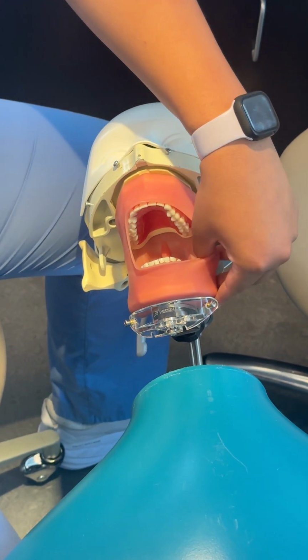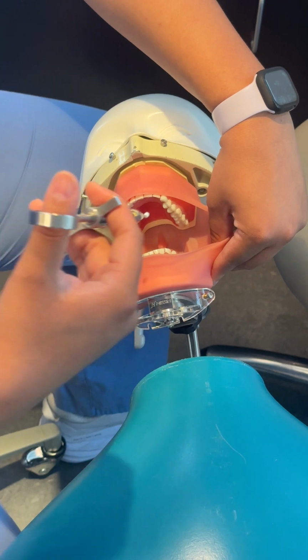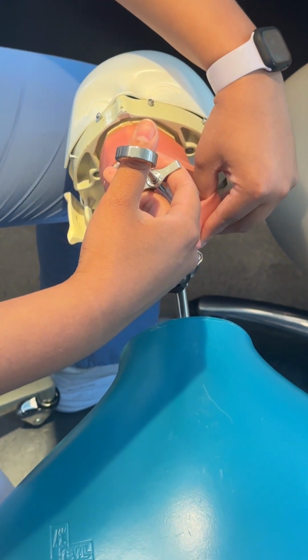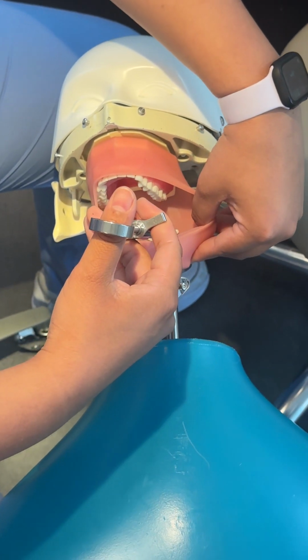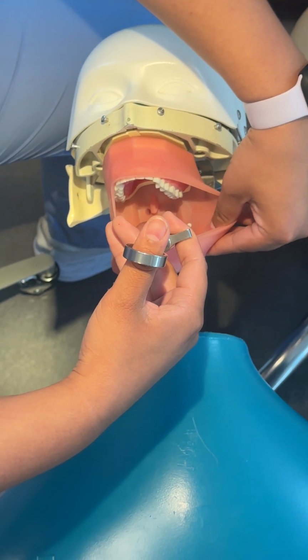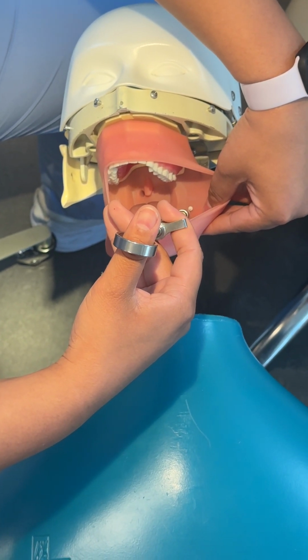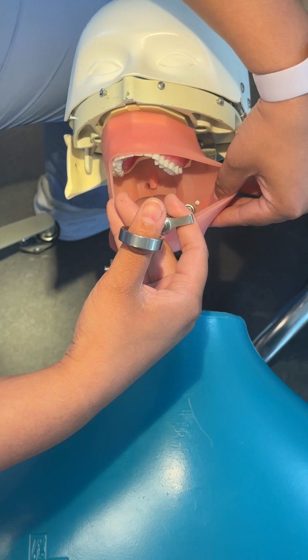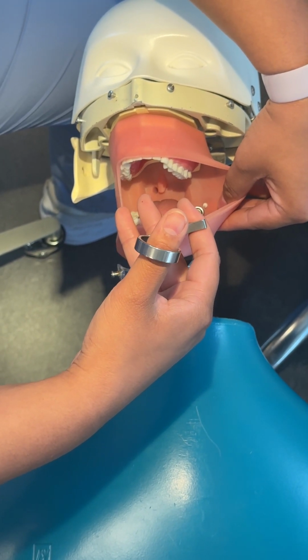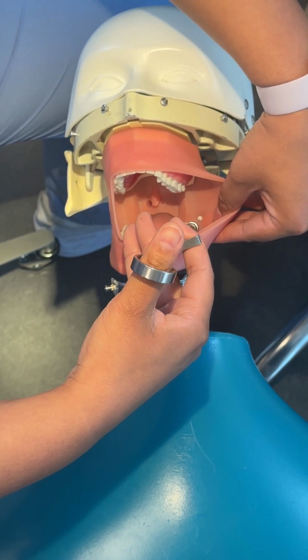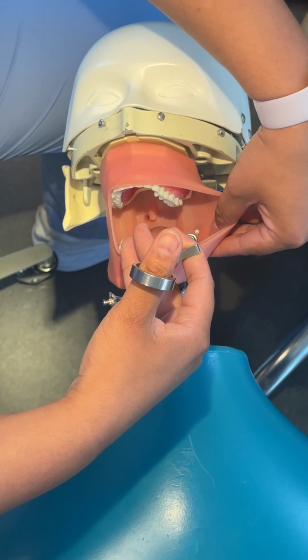For the lumbobuccal, I'm just gonna go the height of the occlusal plane, distal to the last molar, and then lateral, okay, and then insert, tap osseous, target reached, aspiration negative, deposit, and withdraw.